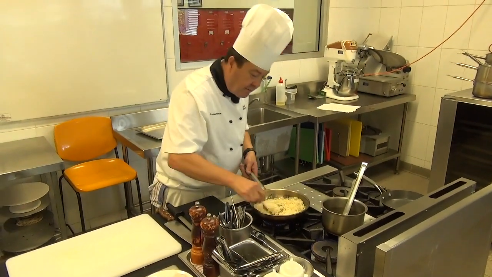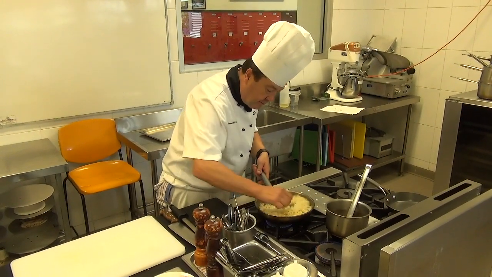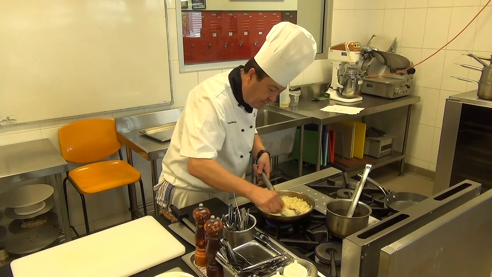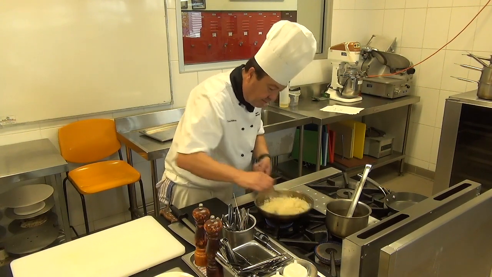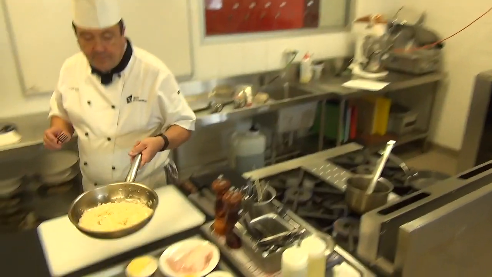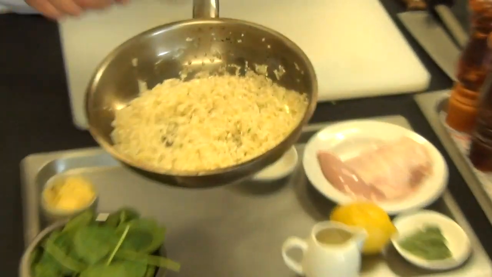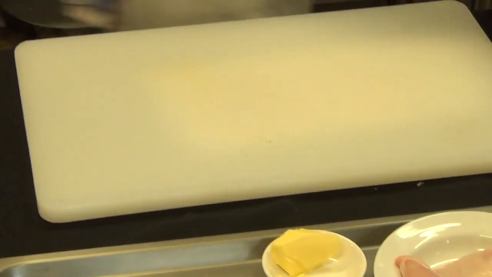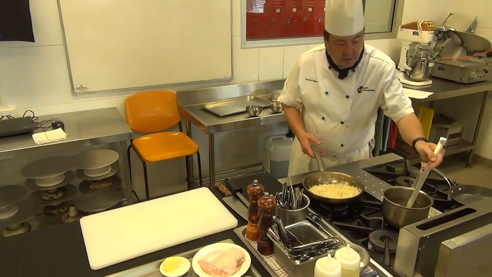So it's, in theory, we want all the rice grains to be coated in the oil mix, the butter mix. All right. So as you can see there, you can see the shine. So there's all the rice has got a good coating of oil on it. Okay. So that's our first stage. So now I'm just going to add some hot stock to it.